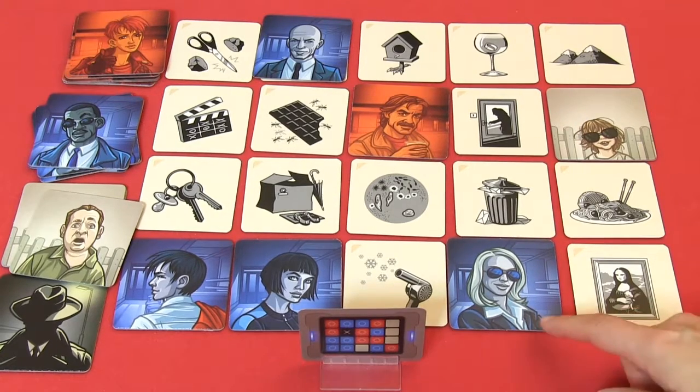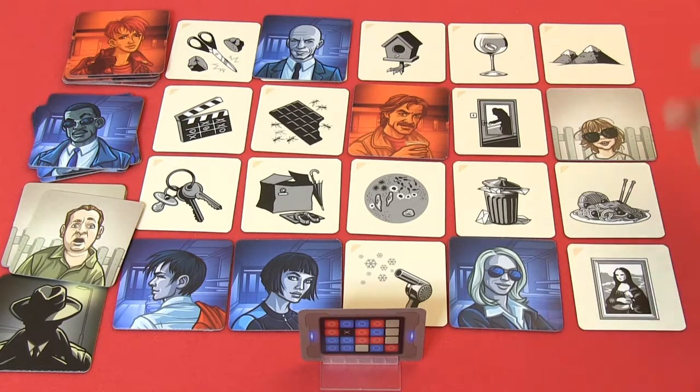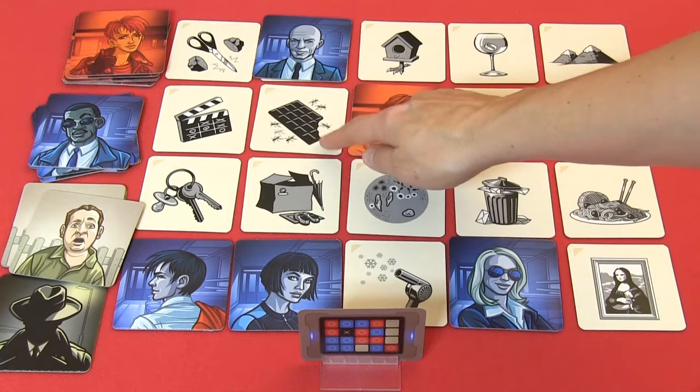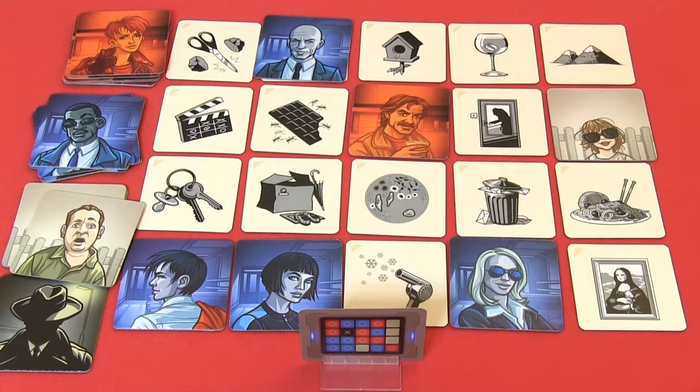So the game ends when a team has found all their agents, or a team accidentally picks the assassin, then they would lose.